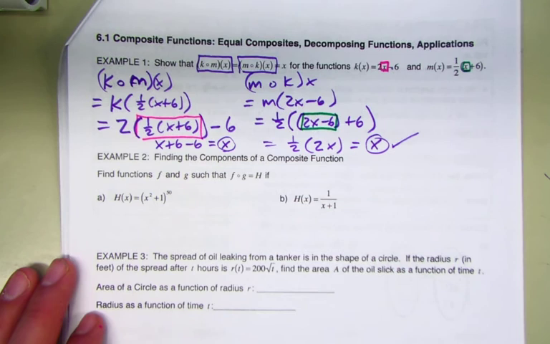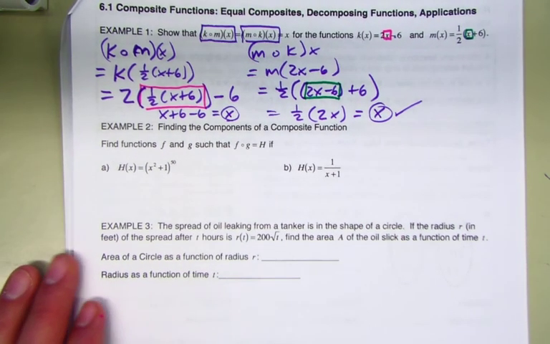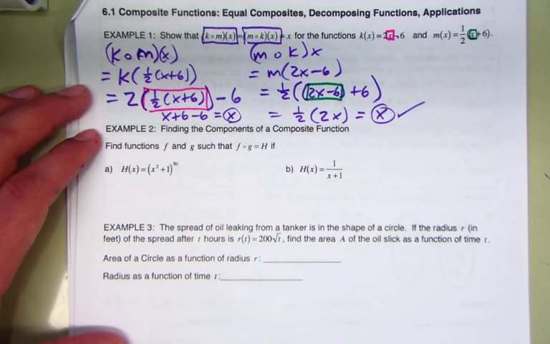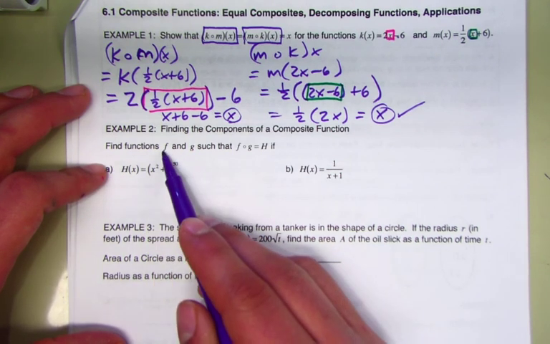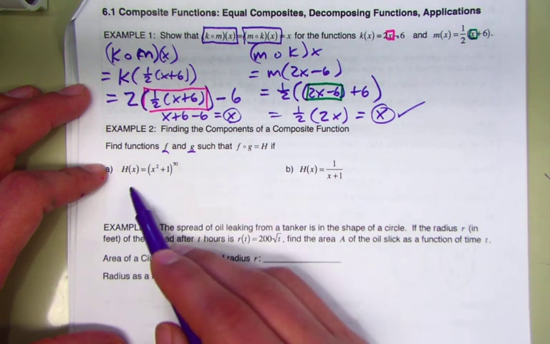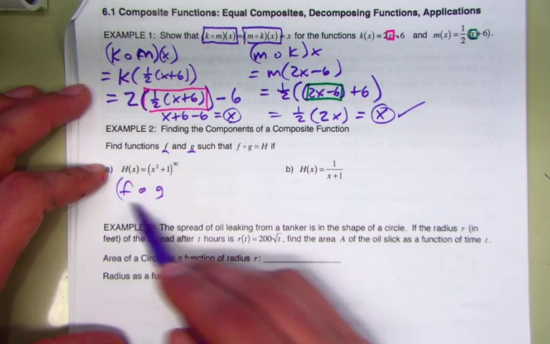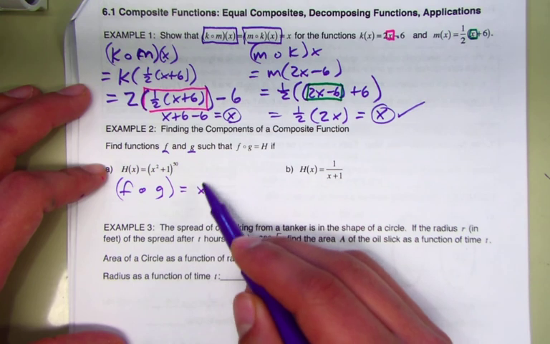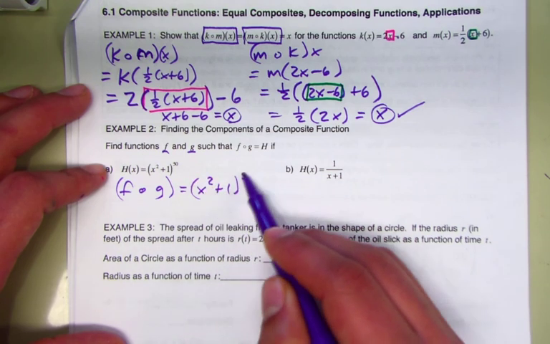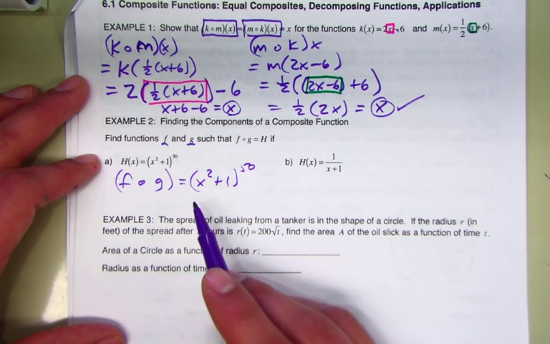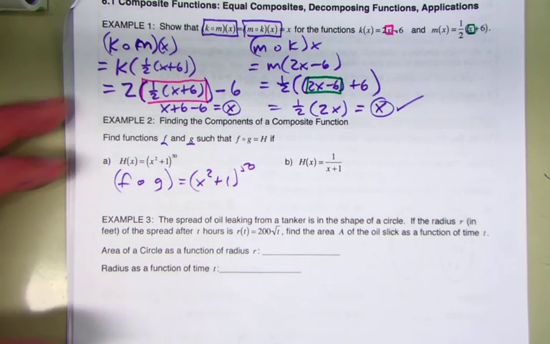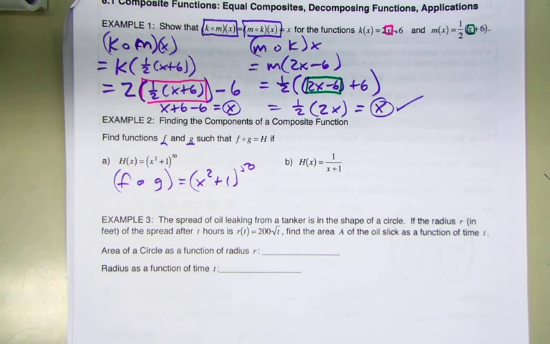Let's go to example 2. Here we're working backwards. We're finding functions, little functions f and g, so that f of g essentially equals this. Okay? So looking at this, do you kind of see an outside function and that maybe something was plugged into it?